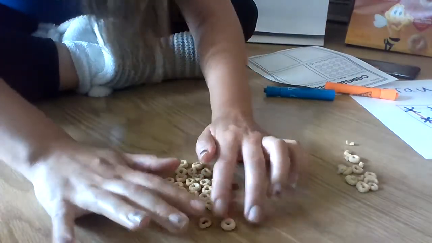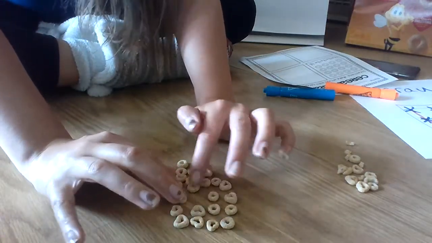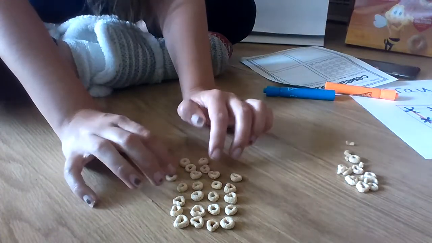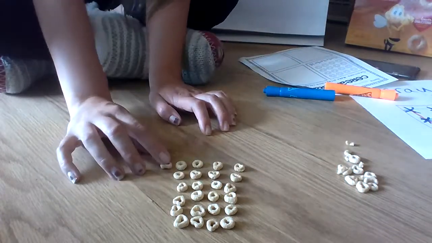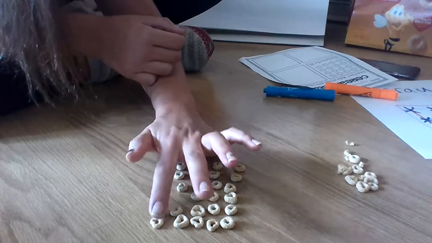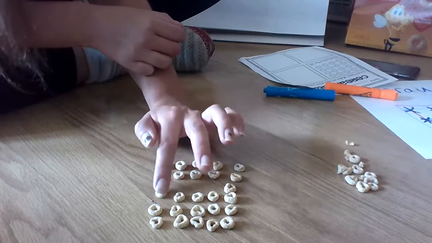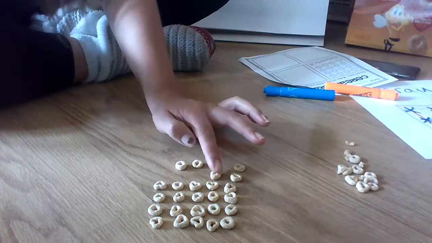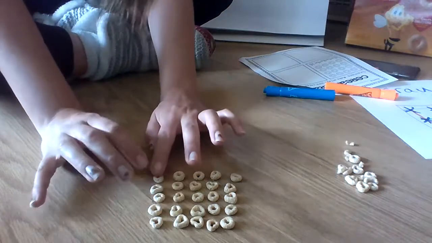Let's see. 4 maybe. And I cannot, because I actually have one too many Cheerios to make equal rows with 4. So maybe I'll try 5. And guys, do you see? I'm just trying stuff. Am I finding it on the first try? No, I'm just trying it with 4 in each row. And when that doesn't work, I change my number to 5. And if that doesn't work, I'll do 6. And I'm just trying to see what I can make.